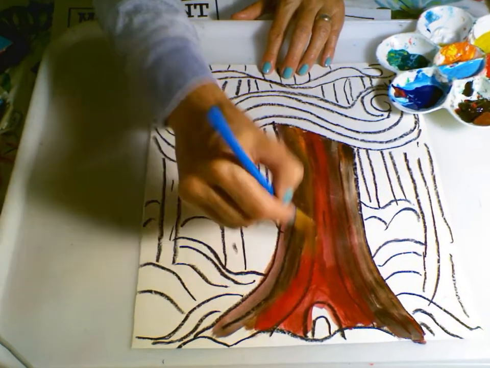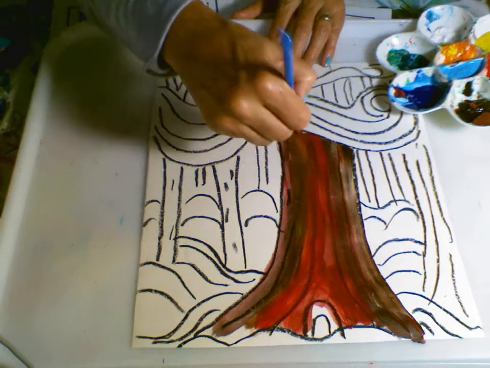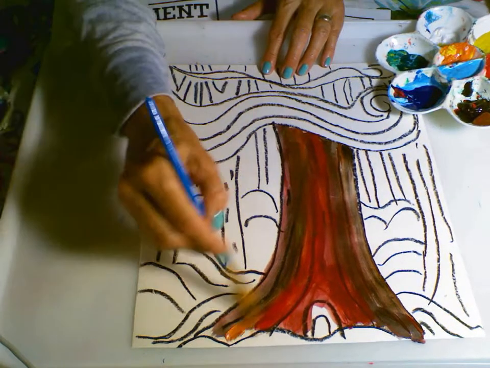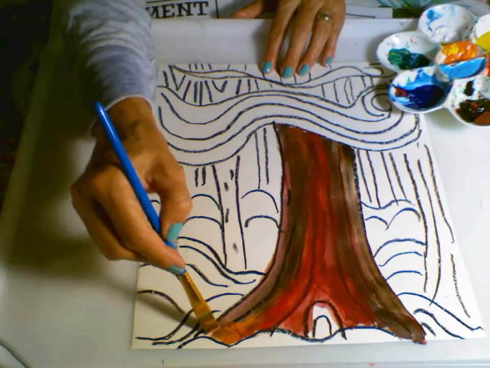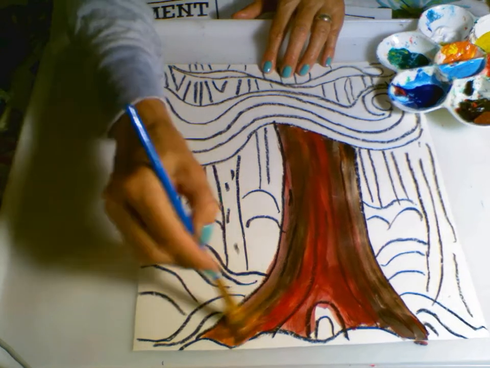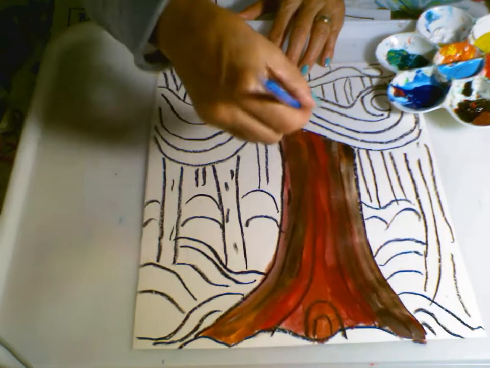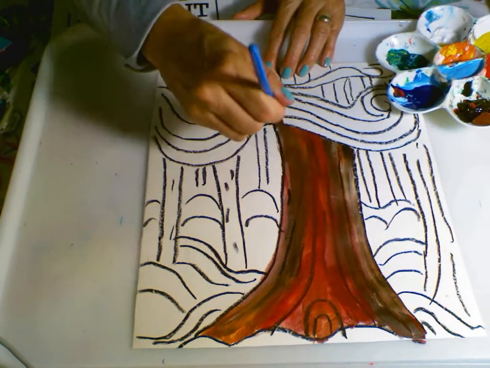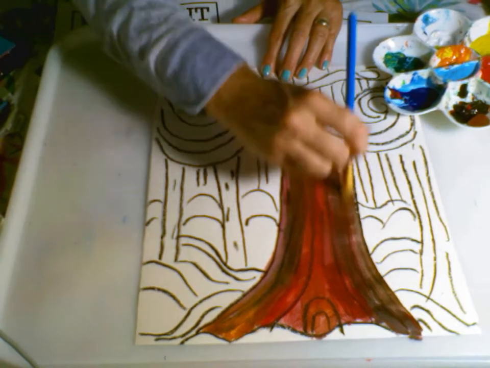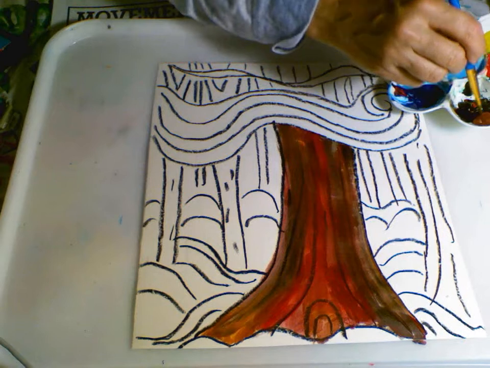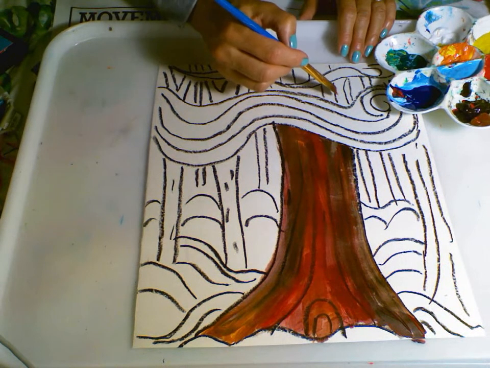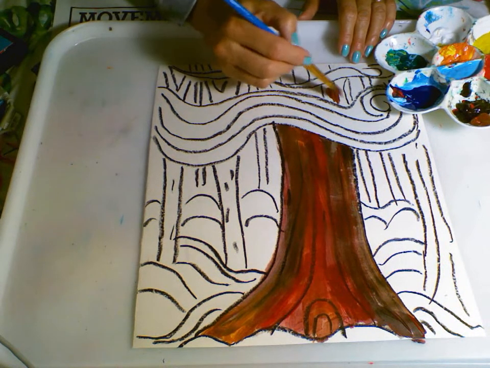With watercolor, it would be tough to cover it up because the water and the oils don't like one another. But with tempera paint, you still get an idea that it's there and it's still a part of your art, but it's not as much of a contrast as it would be if it was watercolor.